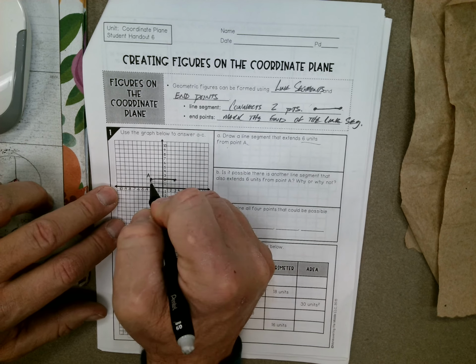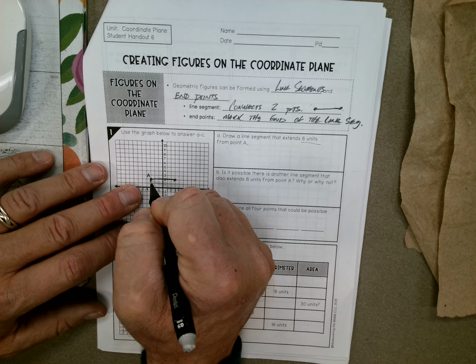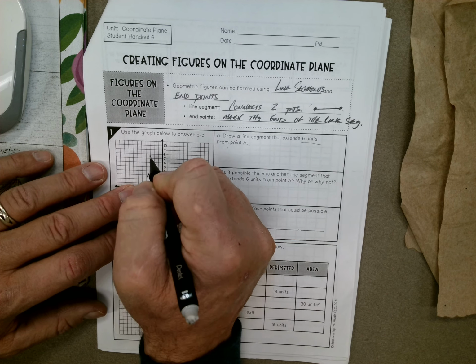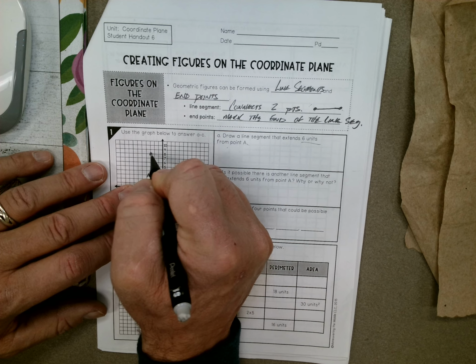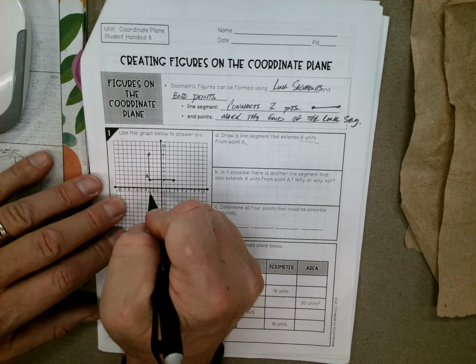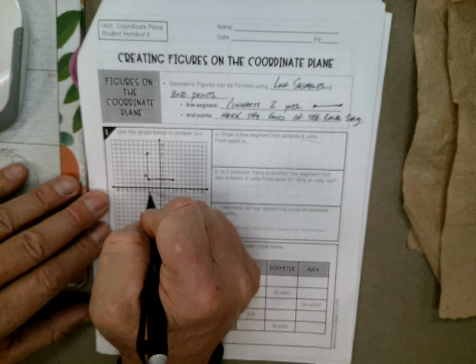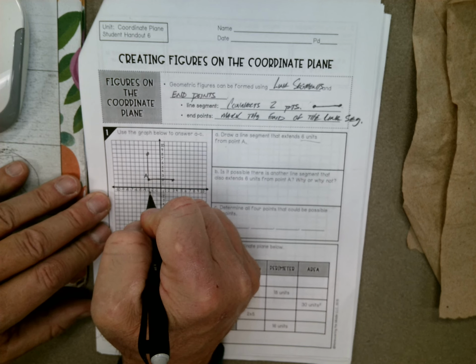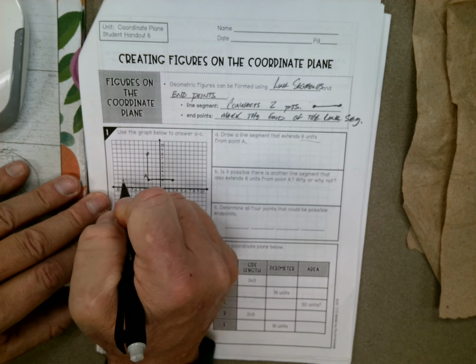If I'm at 2, and I add 6 to it, I'm going to get to 8. So I'm going to take it up to here. There's an option. If I'm at negative 3, and I add a negative 6 to it, I'm going to go to negative 9.